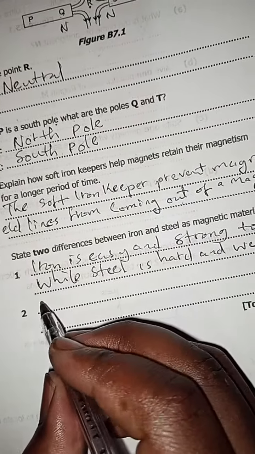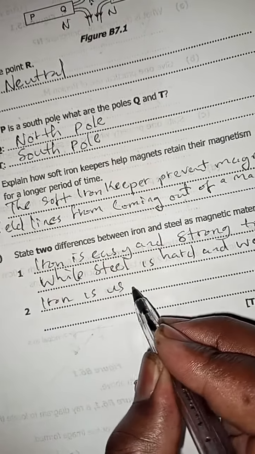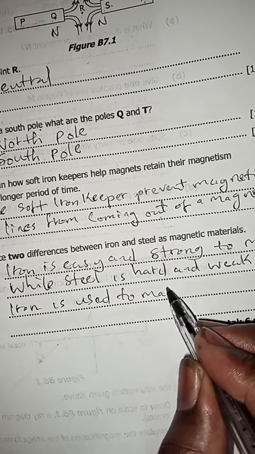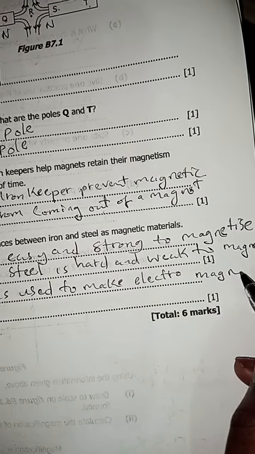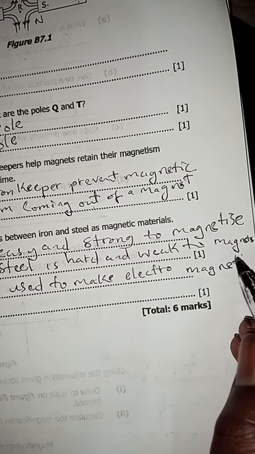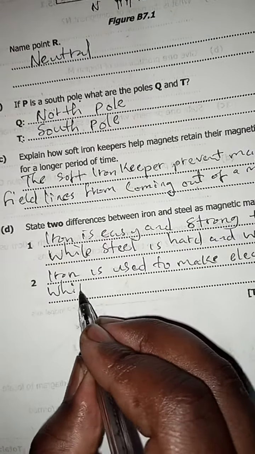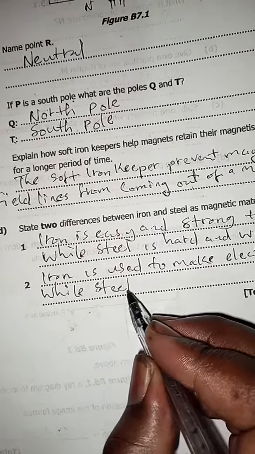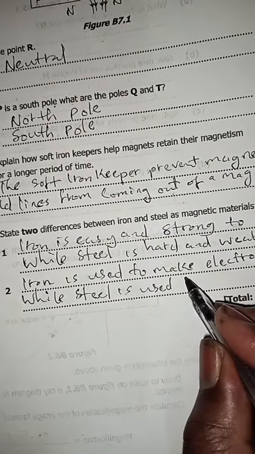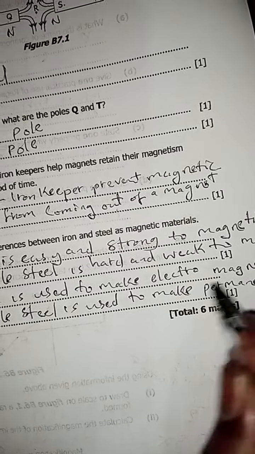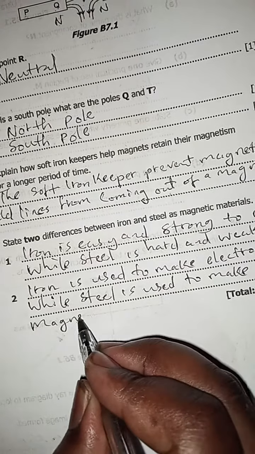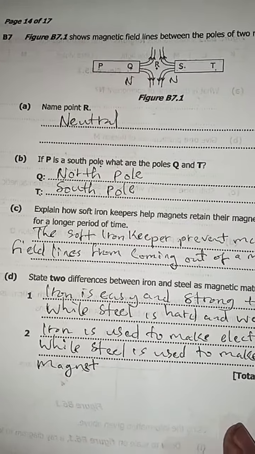So that's one. Now iron is used to make electromagnets, while steel is used to make permanent magnets. Go to question 8.